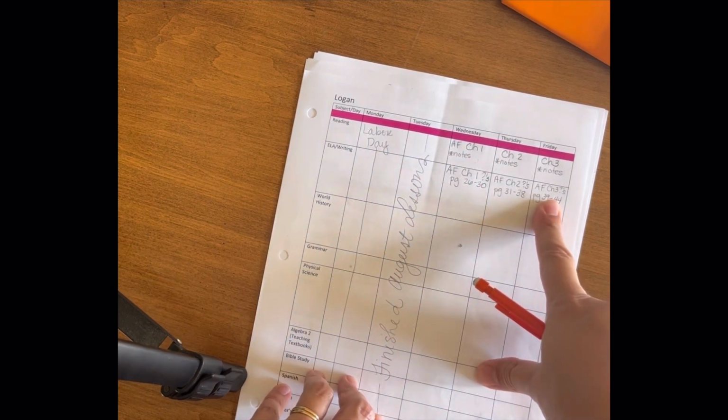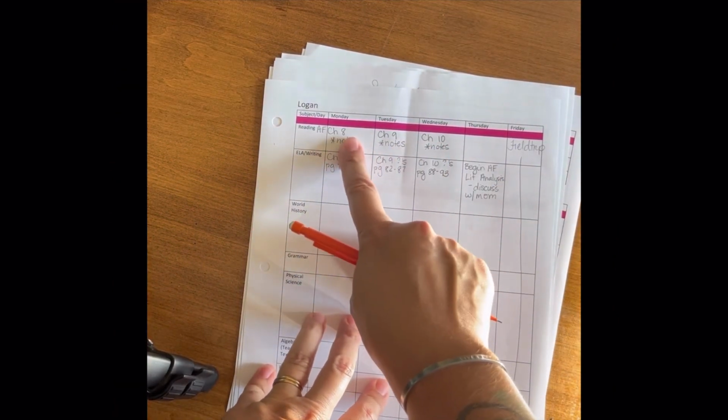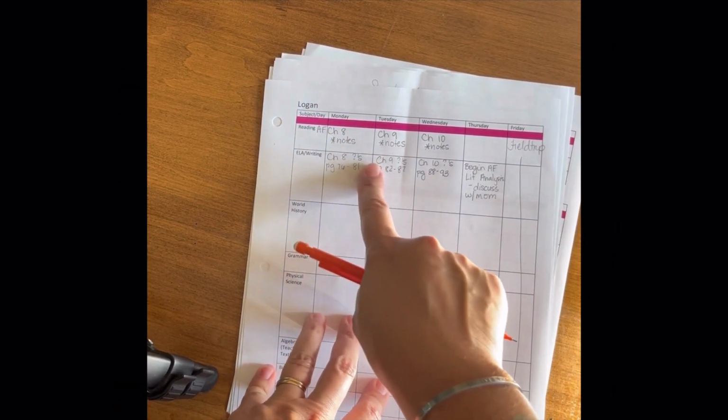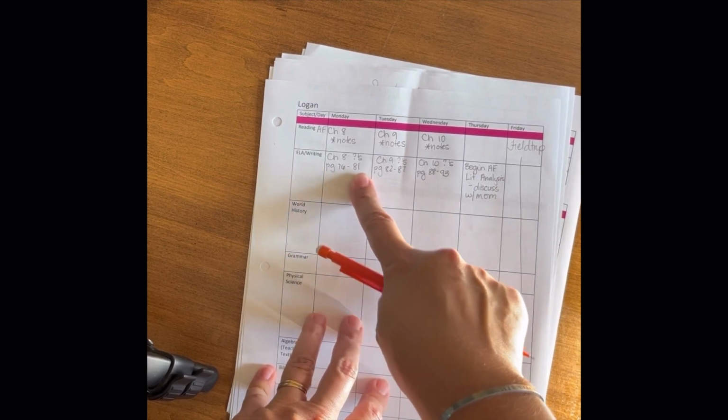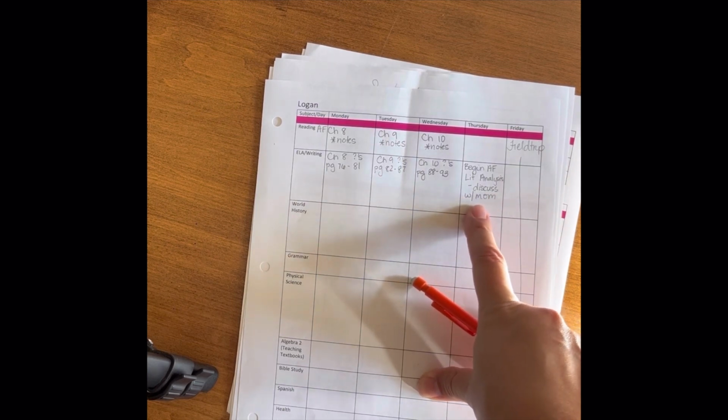So all I've done here is I have broken up the chapters. I've written the corresponding pages that go with it. And then he'll finish this book. I think it's about the third week of this month. And that day here, we will talk about what his literary analysis questions are composed of.